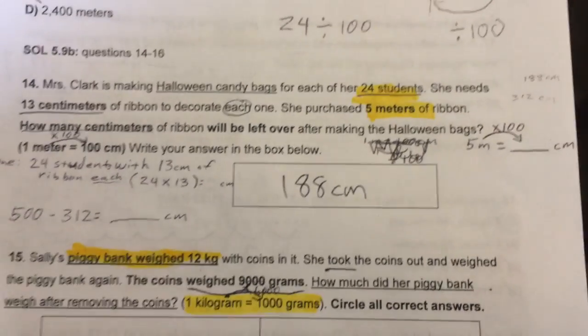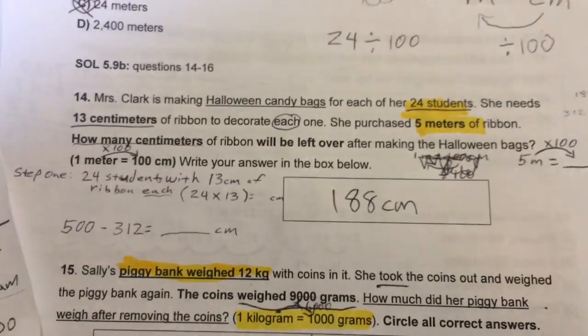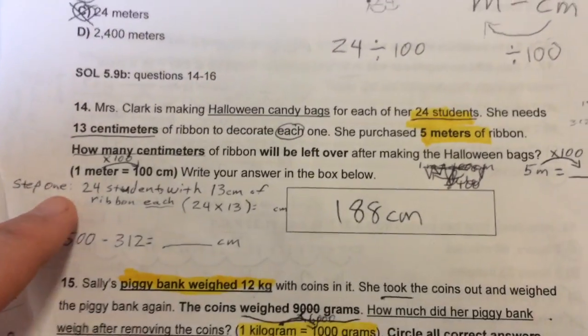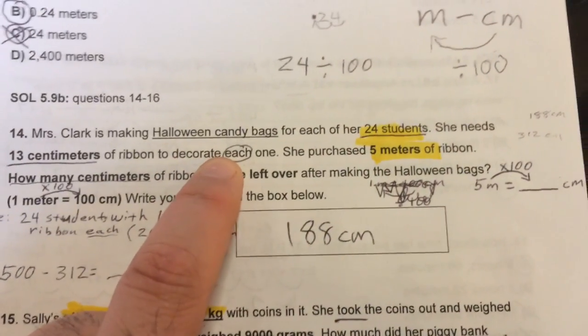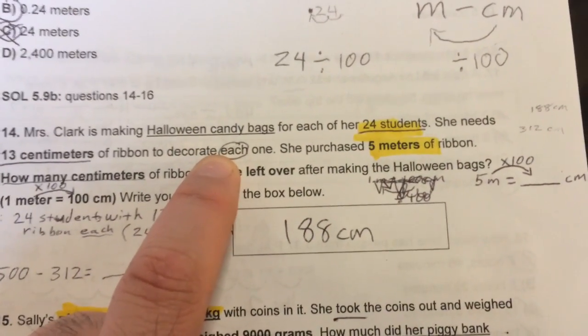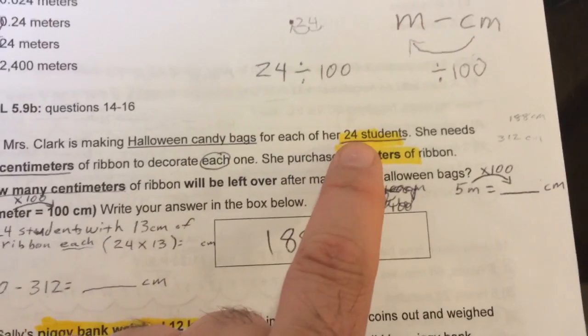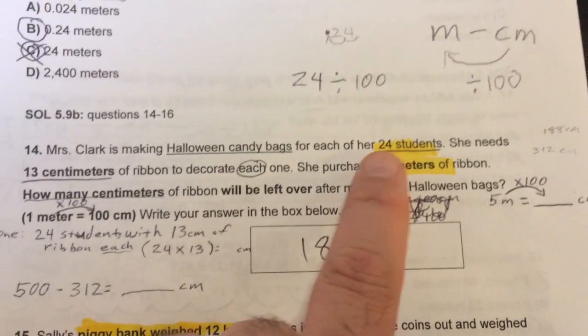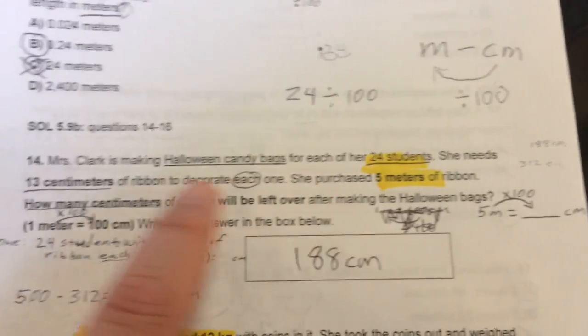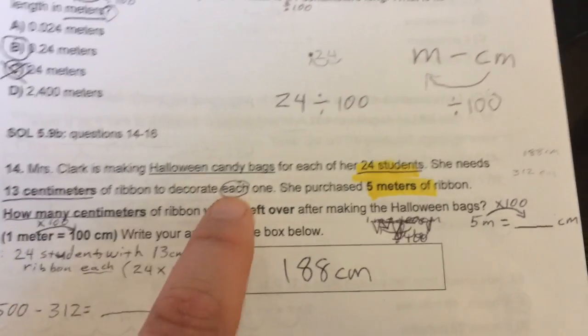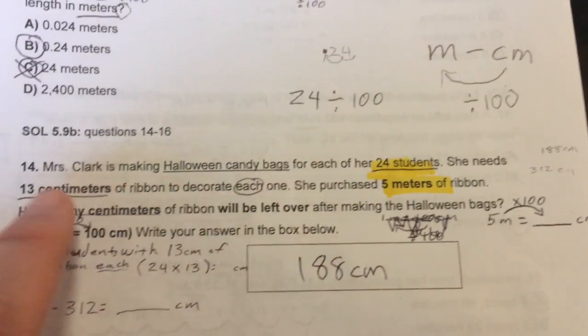Okay, so you can see all this information, and notice I wrote a step 1. Step 1 is I'm figuring out what they want me to do, and I highlight or circle or underline the things that are obvious. Well, they're saying a number, 24 students, and it says that she's making candy bags, plural. Okay, she needs 13 centimeters for each, but they're making several of them, so it's not just 13.